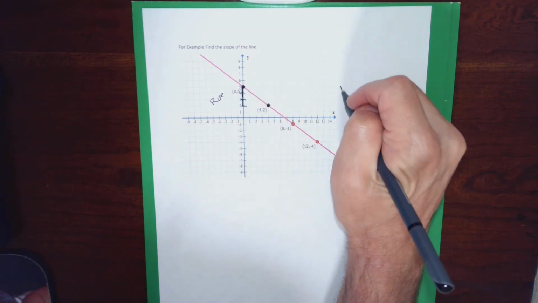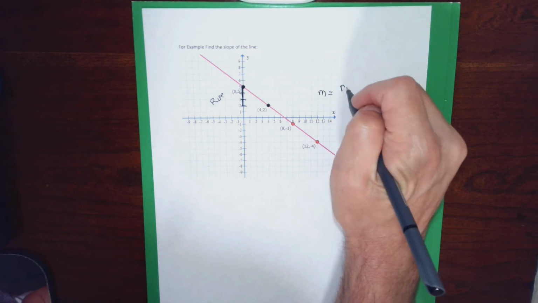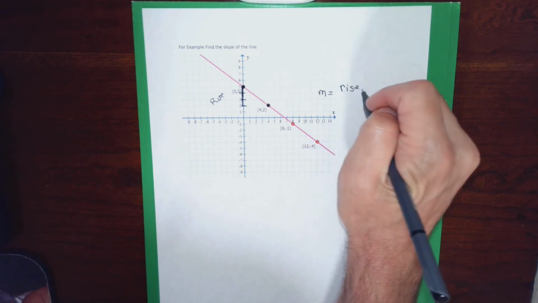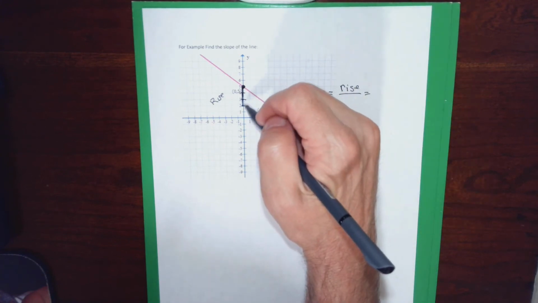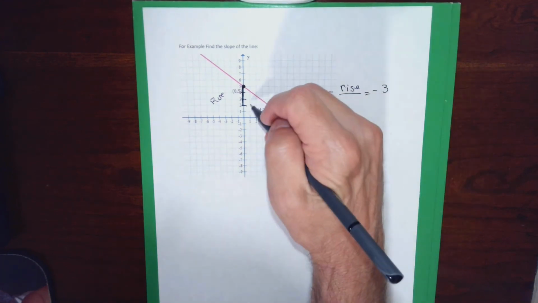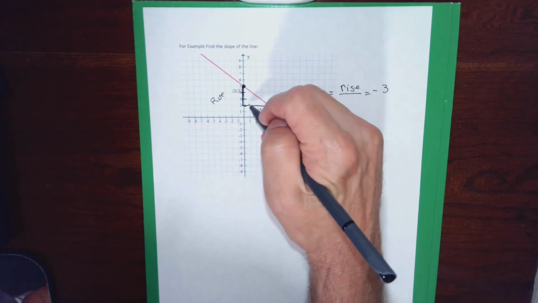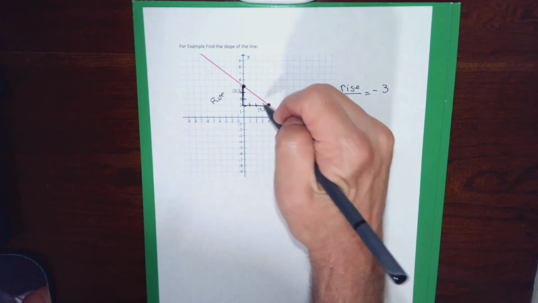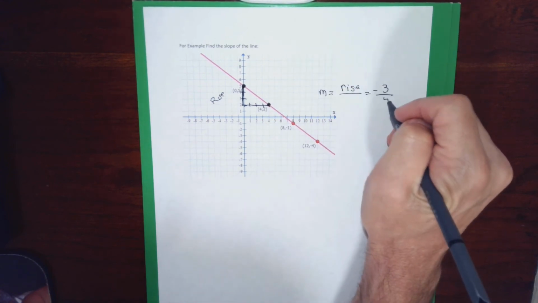I'm going to say my rise in my effort to calculate slope, which I can denote with the letter m, is negative because I stepped down as opposed to up, and it's 1, 2, 3, negative 3. The run is going to be the distance on this horizontal line, which is 1, 2, 3, 4. So it's rise over run.